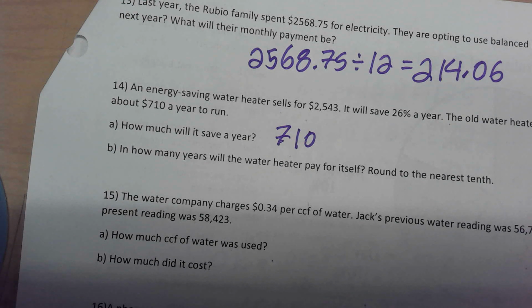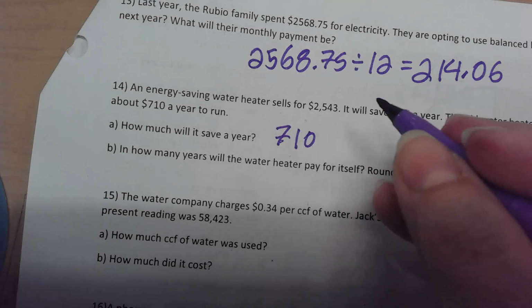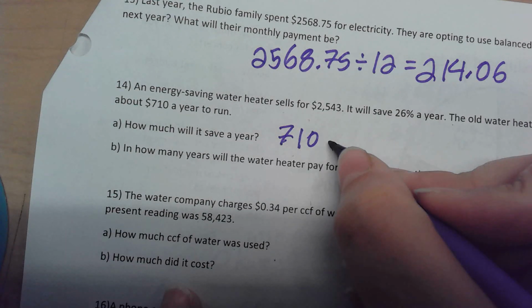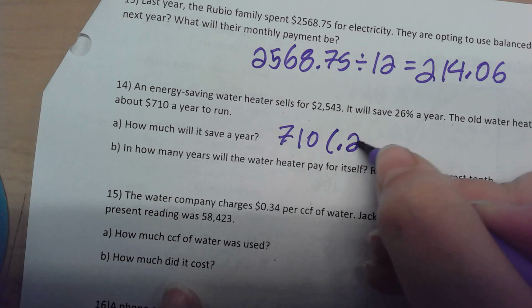So everybody, this is in chapter 10. So they want to know how much is it going to save. My notes goes that or that's a tough one. Okay, so we do the amount that it costs, okay, times the savings, so it costs 720, so we multiply that by the percent, 26%.